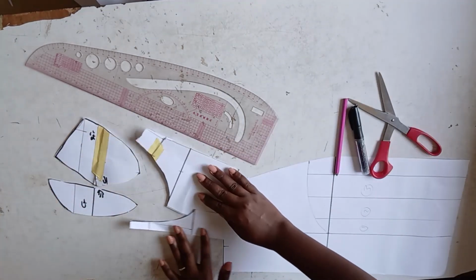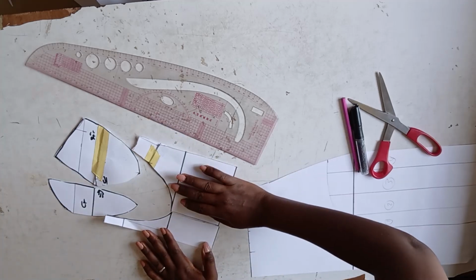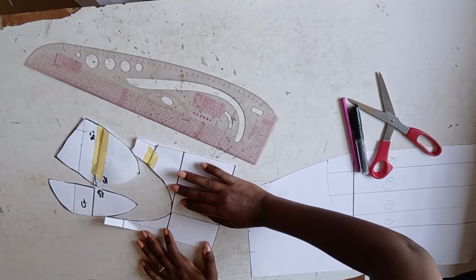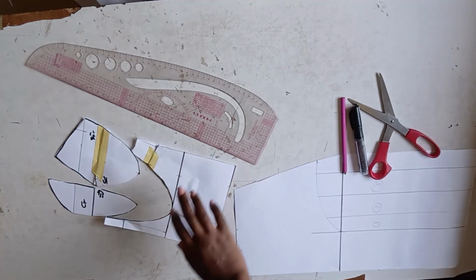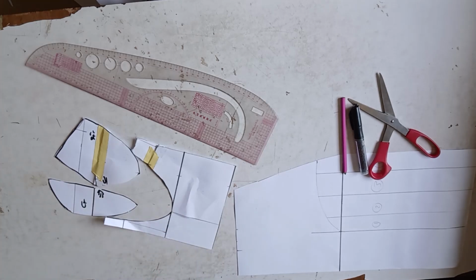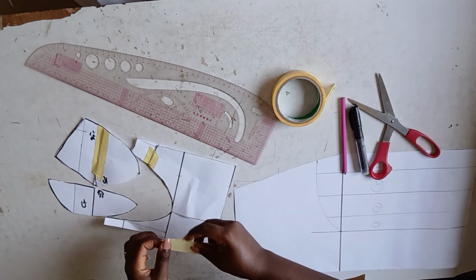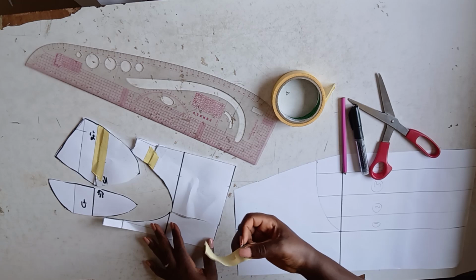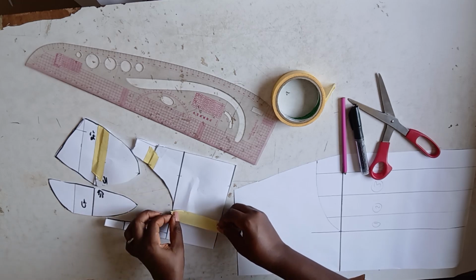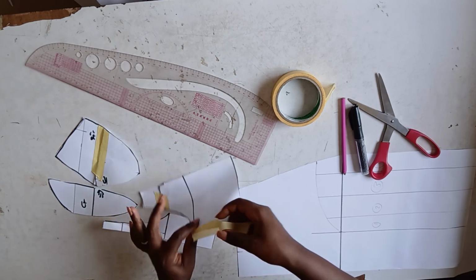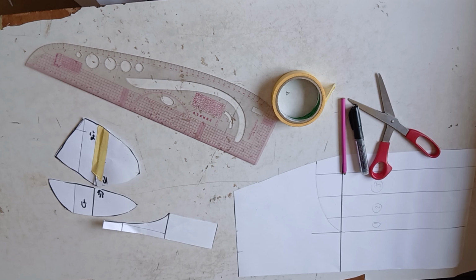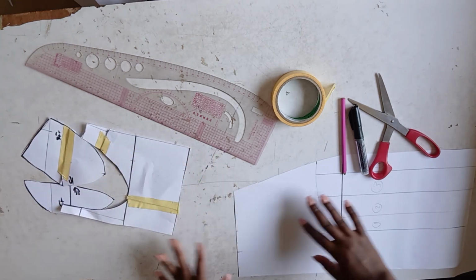Okay, so this is what the front looks like. You notice on this part also there is no joining, so you can just go ahead and secure it together with your tape also. But if you want to have a joining line there, you can just leave it. But because there is no joining line on the design we are following, we just secure it down like this. So this is what we have.